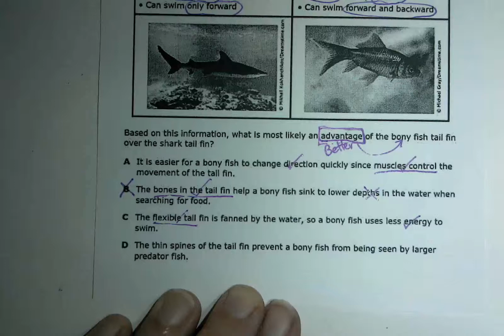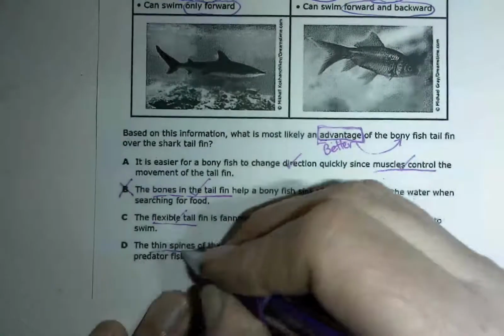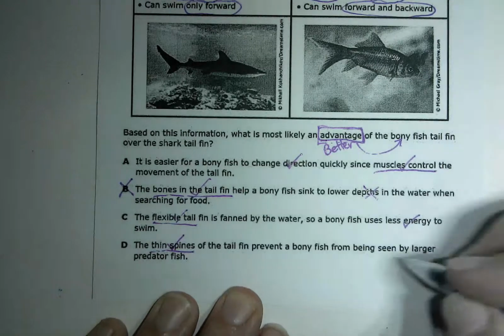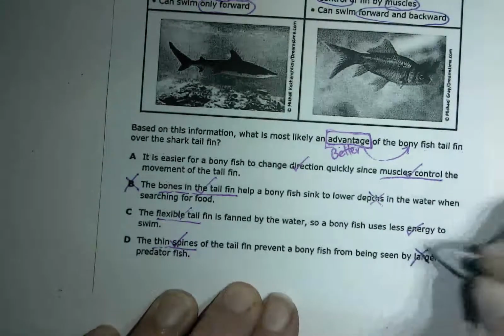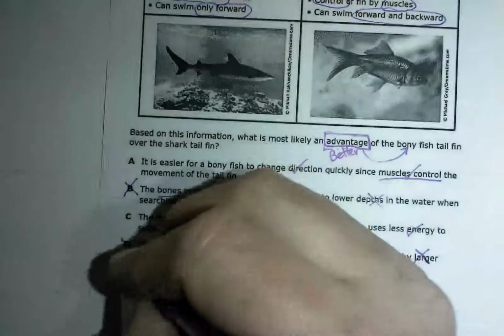And so C could be the answer. D: The thin spines of the tail fin prevent the bony fish, so we do know that the thin spines is a characteristic, and it prevents the bony fish from being seen by the large predators. I don't know that that's going to be the case or would be an advantage, so D is not the answer.